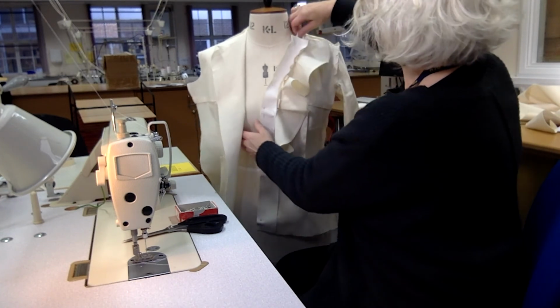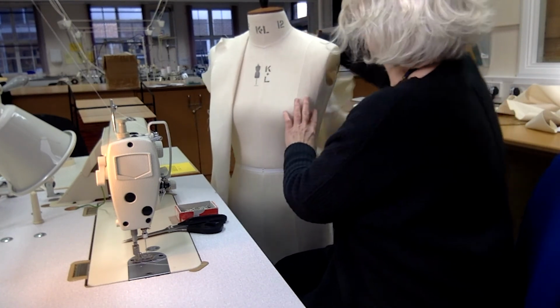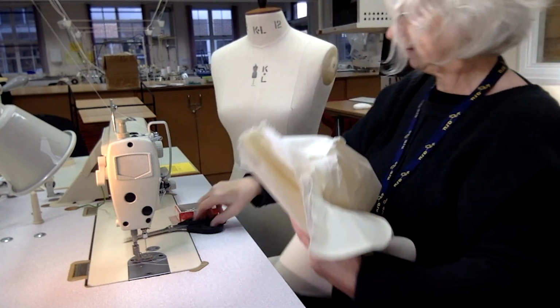Okay, now I'm happy with that. I'm just going to take that off my mannequin so I can sew that in place.